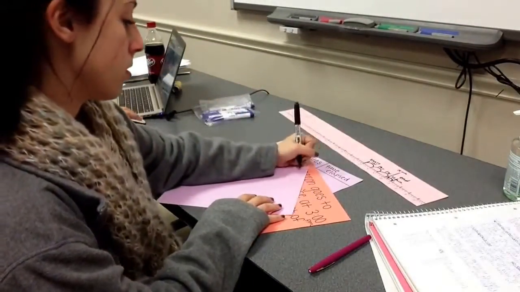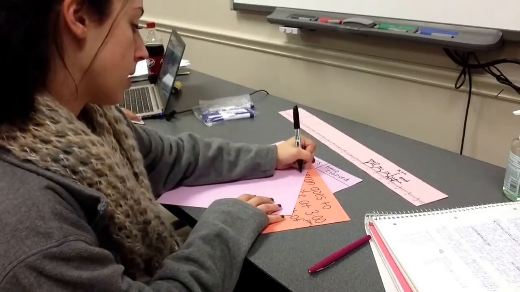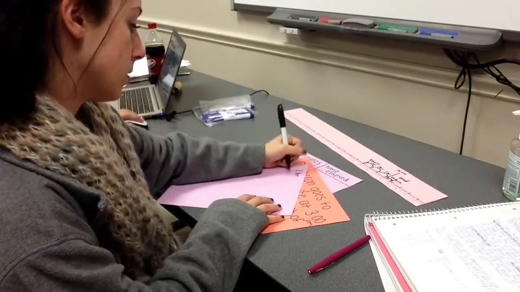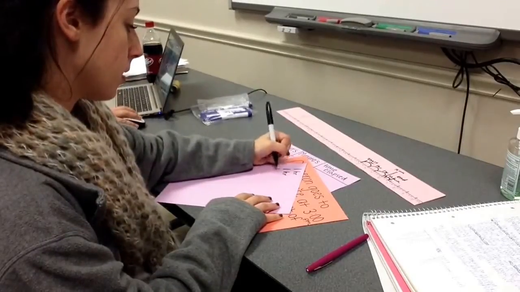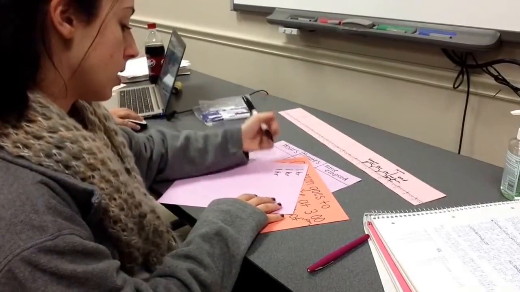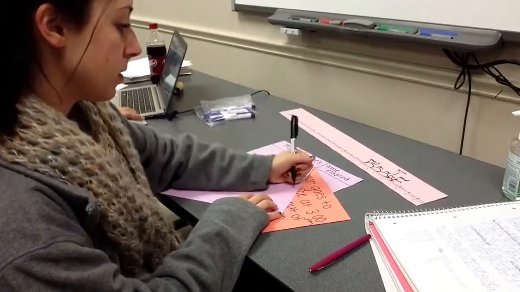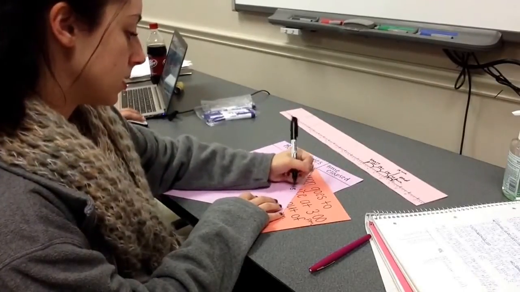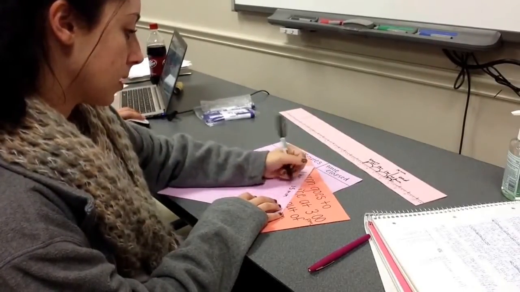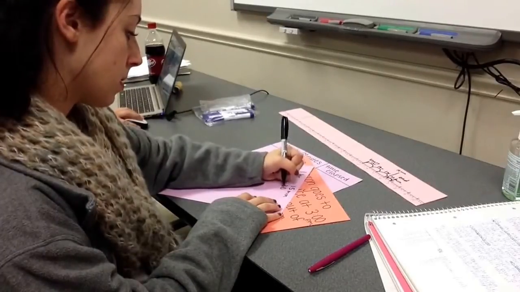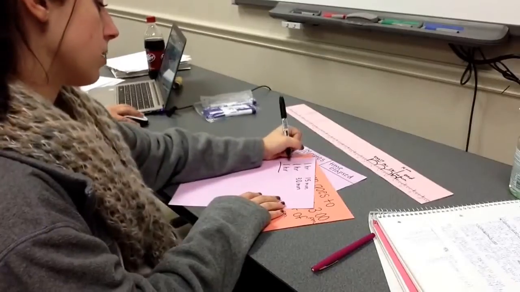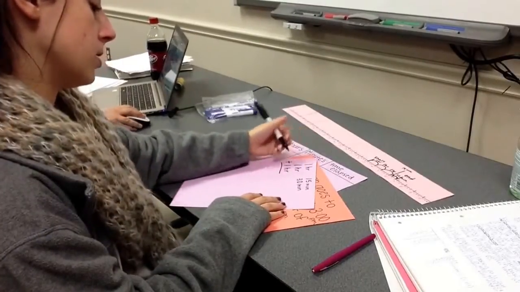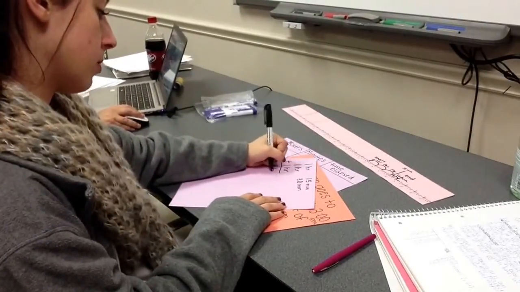So we have 1 hour, 2 hours, 3 hours, and then it says that we have 15 minutes and 30 minutes. So if we add up these 3 hours, the 3 ones, that would represent 3 hours.